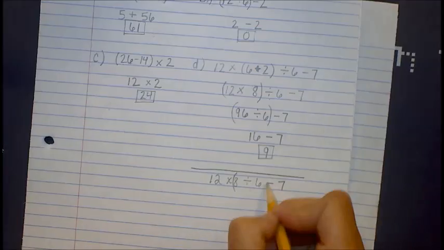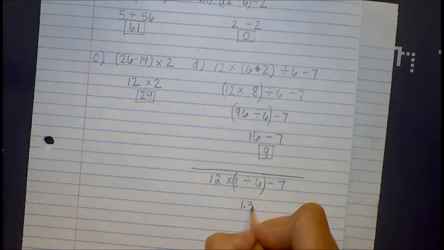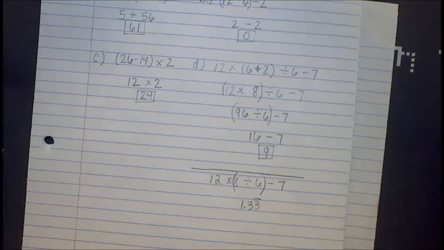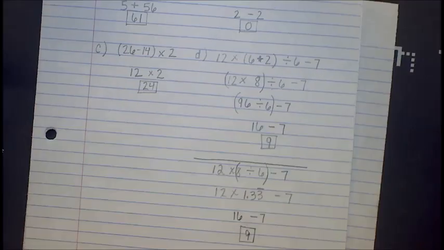So if I did this first, what do I get when I get 8 divided by 6? 1.333 repeating, right? Okay. Then I'm going to put the 12 times out front and then the minus 7 here. Well, now if I take 12 times 1.333 repeating, what do I get? 16. So it rounds up to 16, and then minus 7, and you still end up with 9. But you had to do rounding, yeah, in this case.